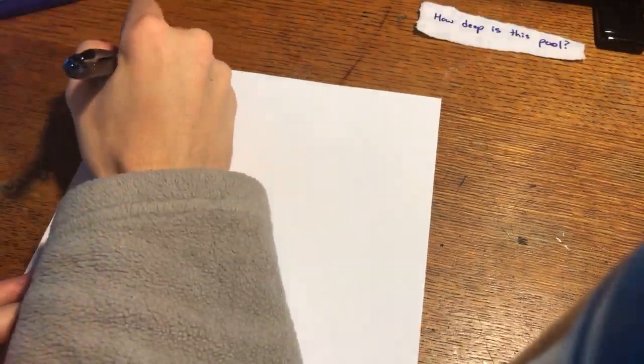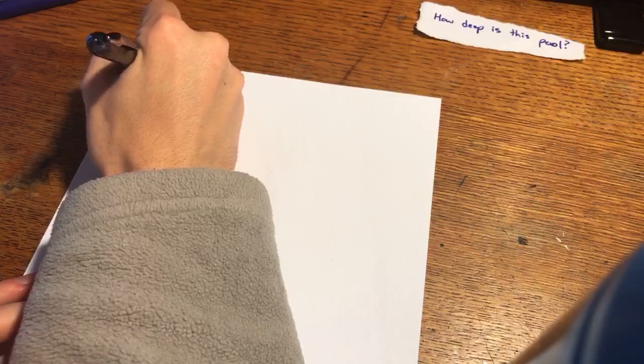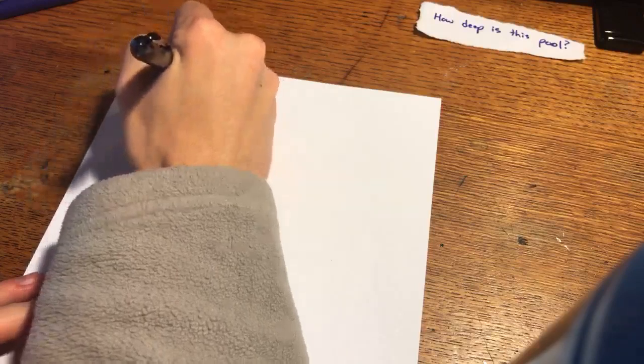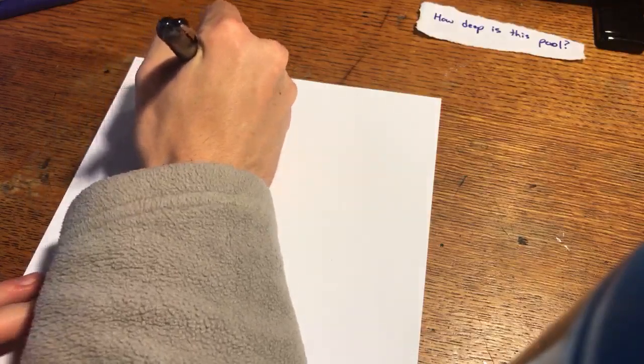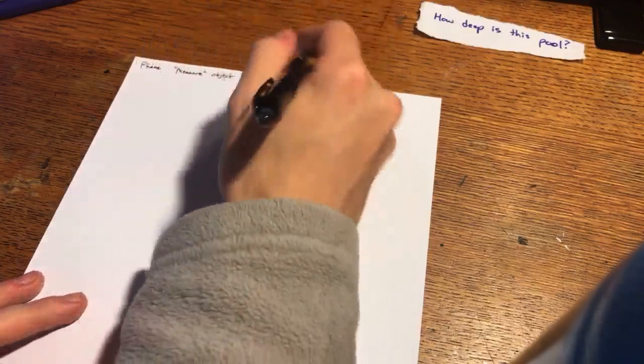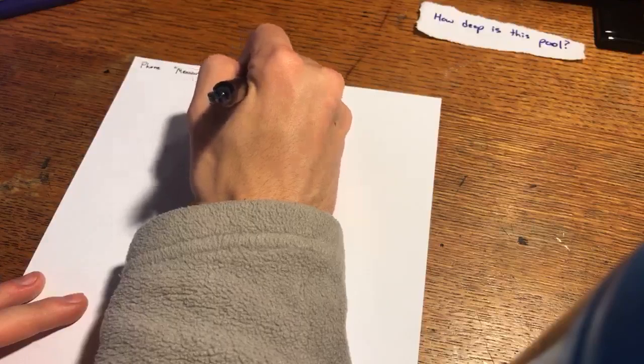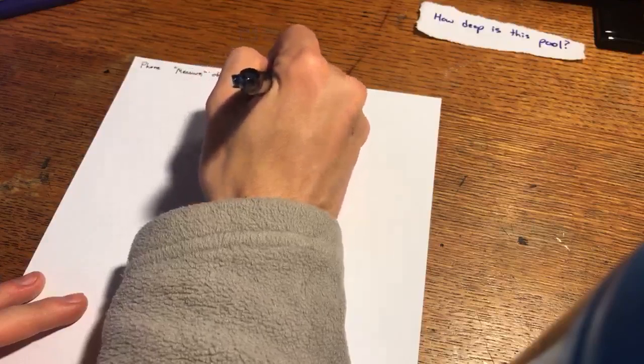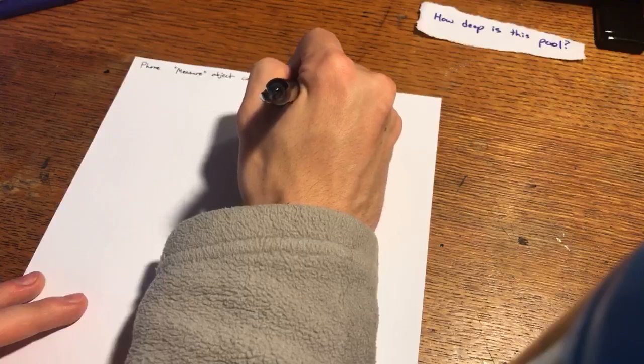All right, so if we have phone, measure, object, comparison, feature. That's what I think we'll be doing. Phone, measure app, object comparison feature.